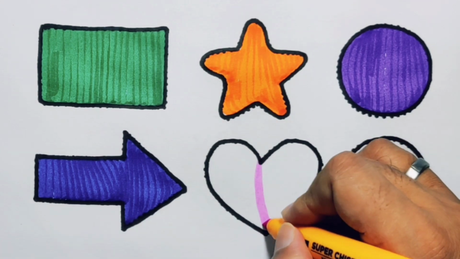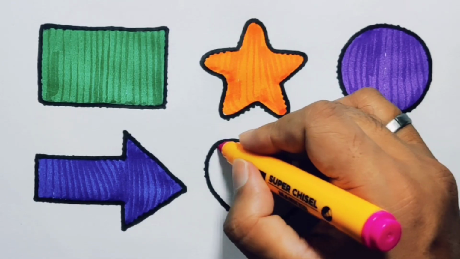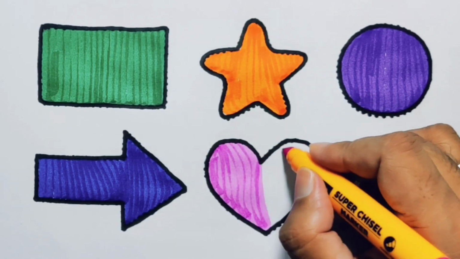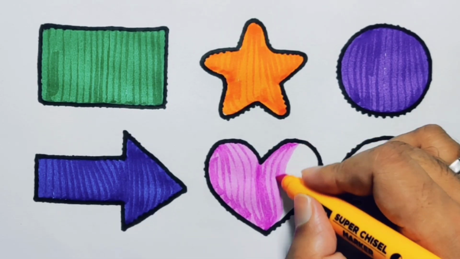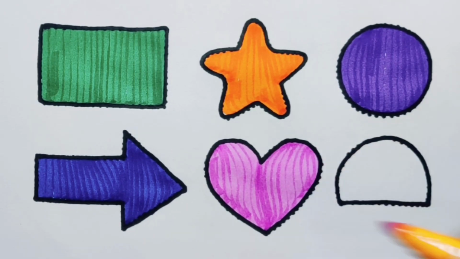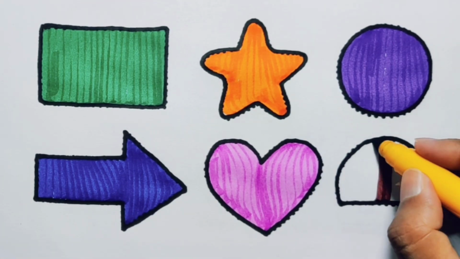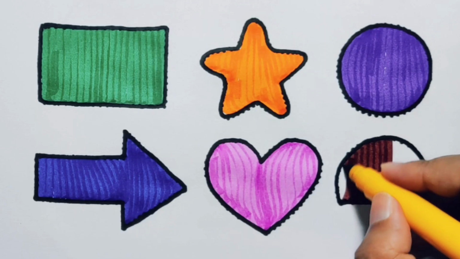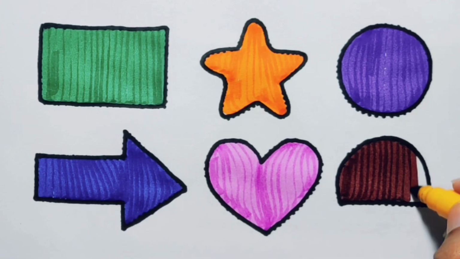Pink color. Heart. Pink color. Heart. Chocolate color. Semicircle. Chocolate color. Semicircle.